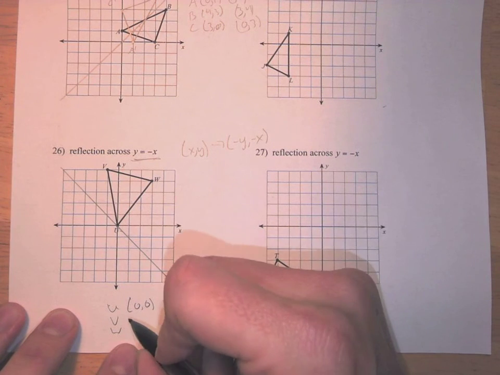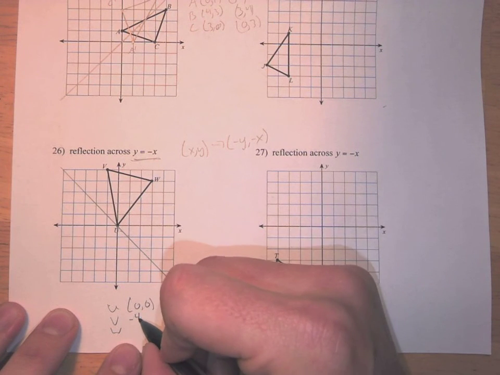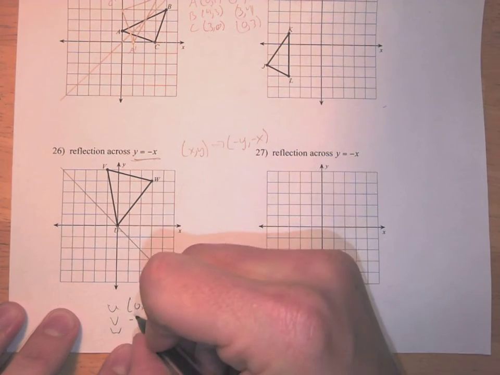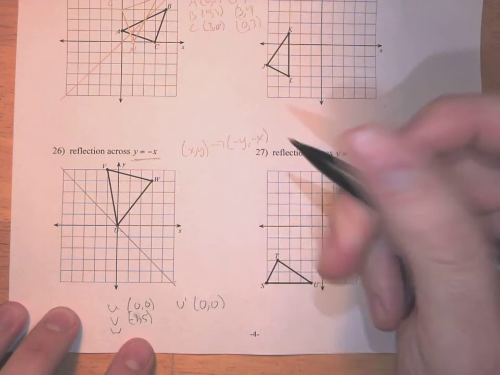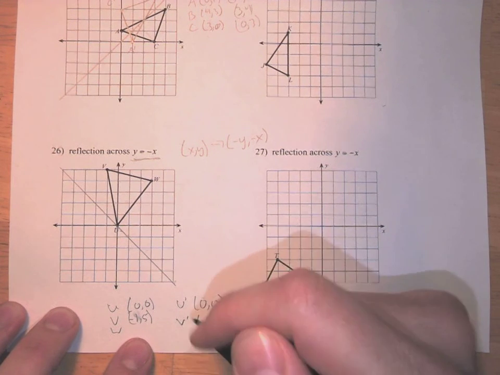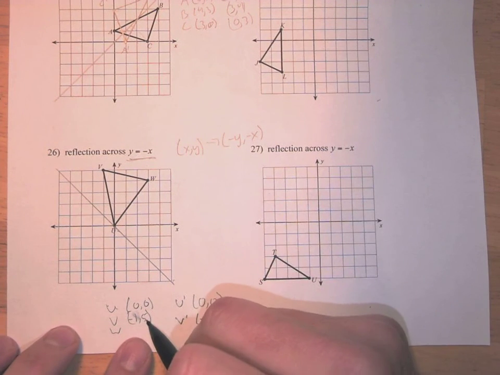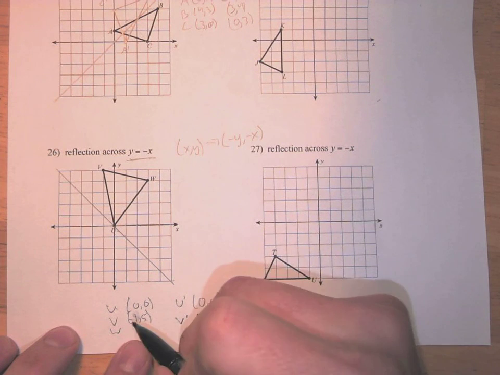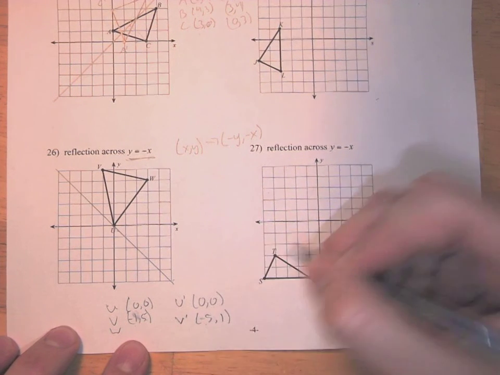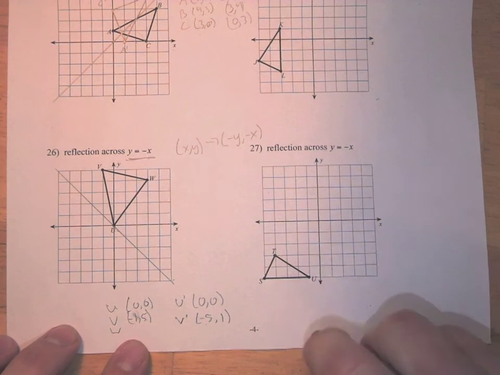Okay, these are going to be a little bit more interesting. We got a negative 1, negative 1 and 5. Okay, so v prime would have to be a negative 5, 1 because this positive 5 is going to switch to this position and become negative. And then this negative 1 in the x position is going to become a positive 1 and it's going to go in the y position.